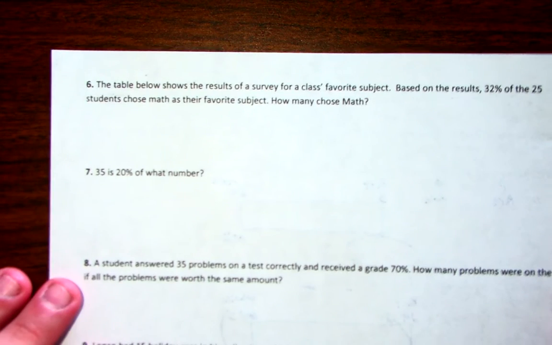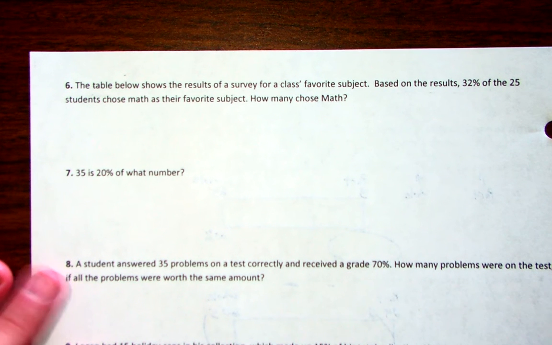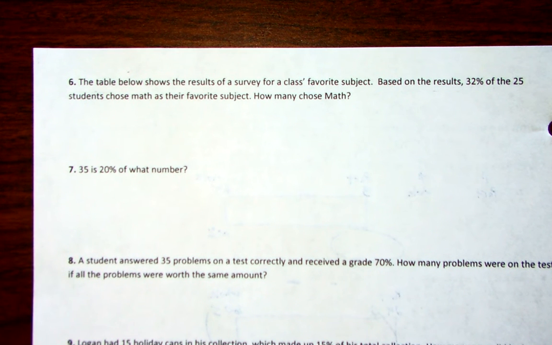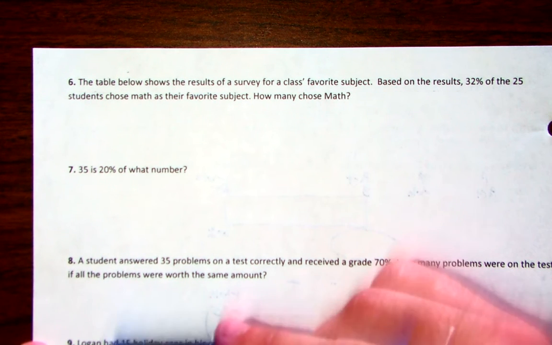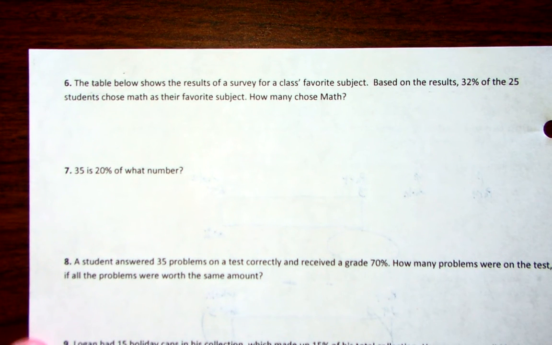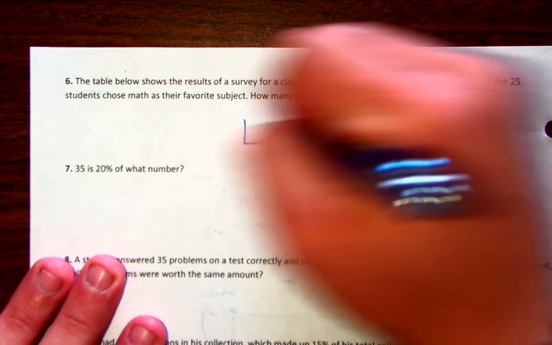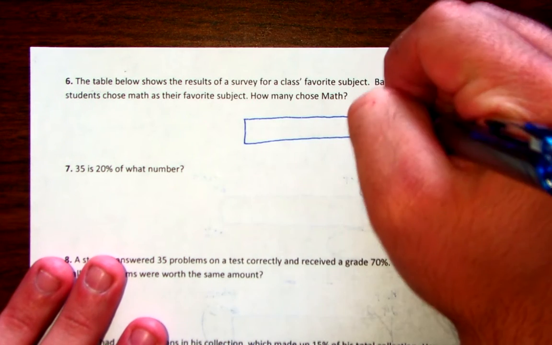Alright, let's flip to the back. Now, again, if you are in regulars, some of these questions you still have. Some of y'all, I think you'll actually have 1 through 9 is the same. I think pre-AP has 10 through 13, a little extra. Alright, let's set up number 6. Again, making your percent bar.